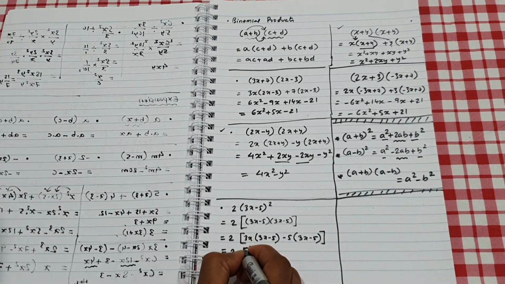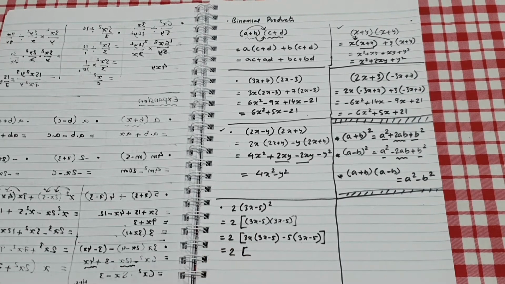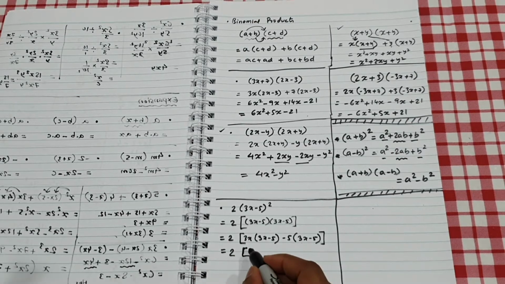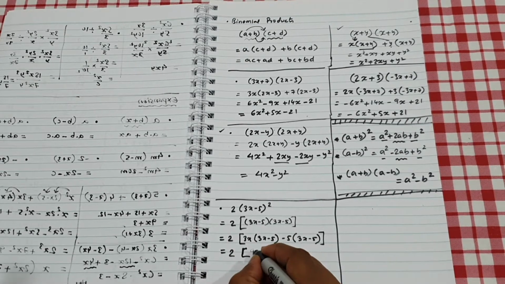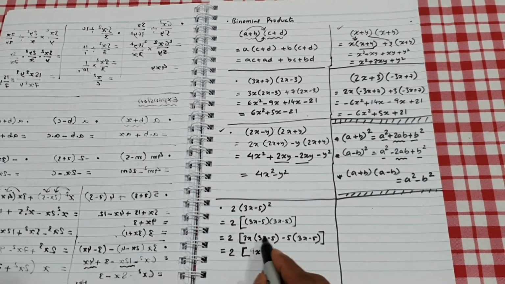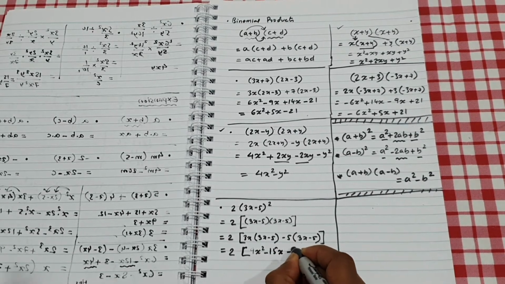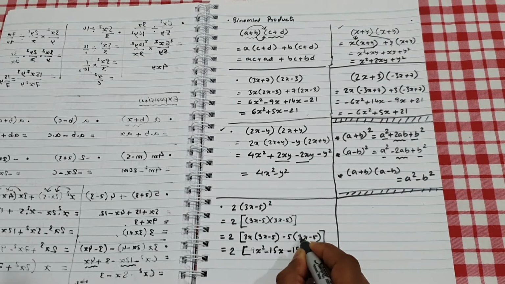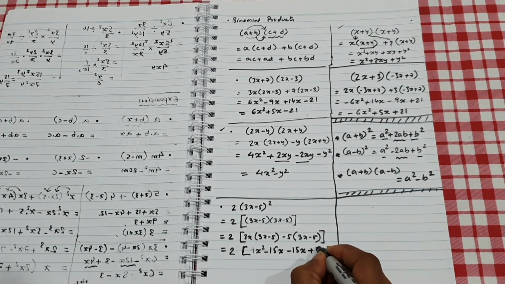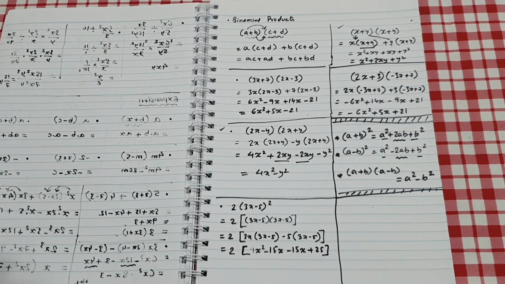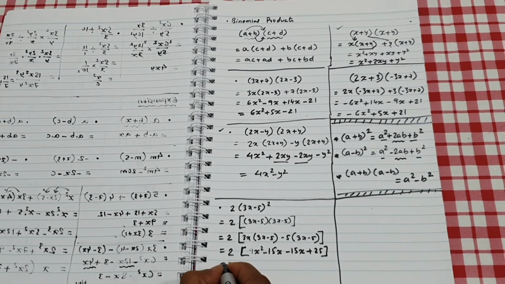So this is 3x times 3x. We all know it. 9x squared. 3x times minus 5 is minus 15x. Minus 15x again because of this, and then plus 25. Can you simplify this further?